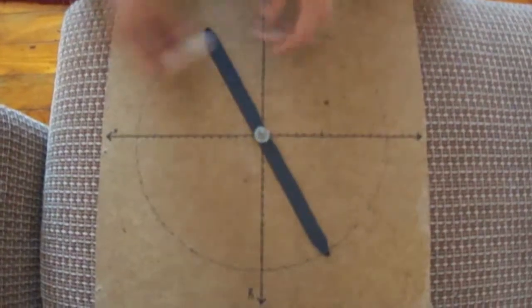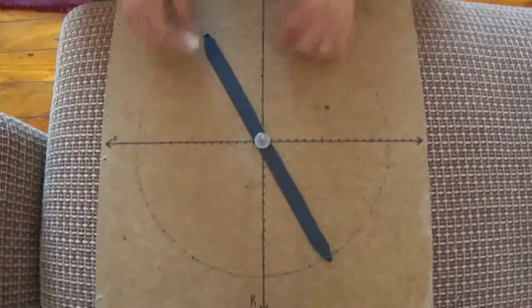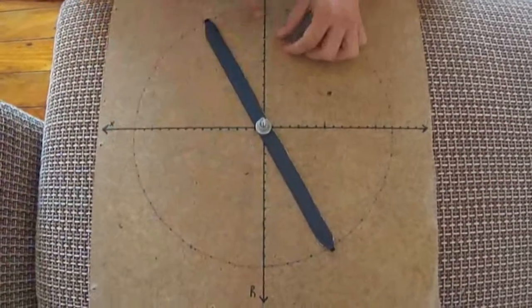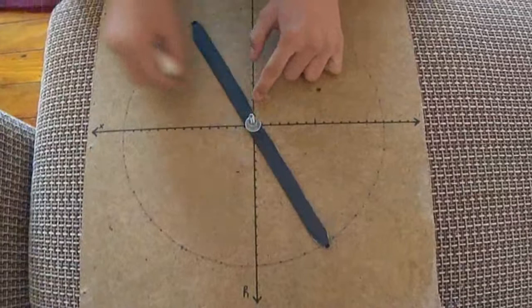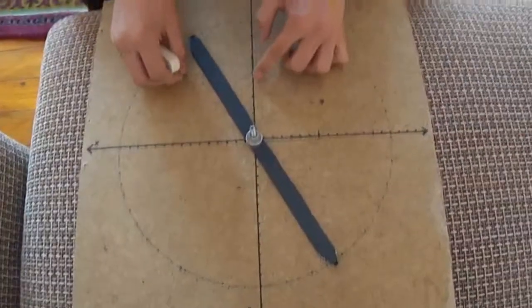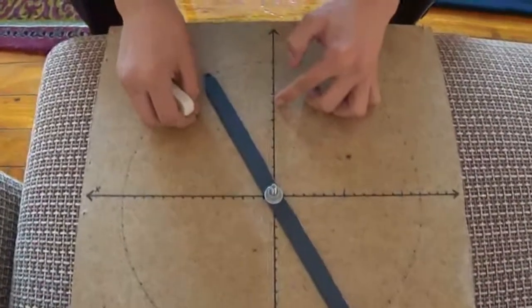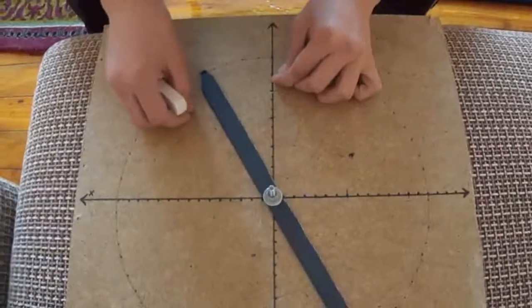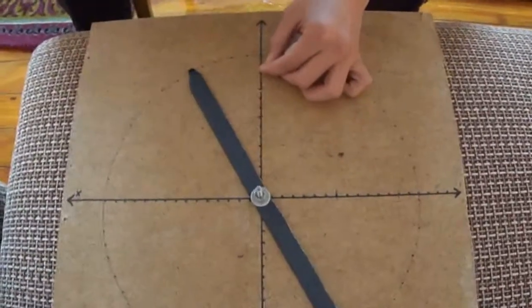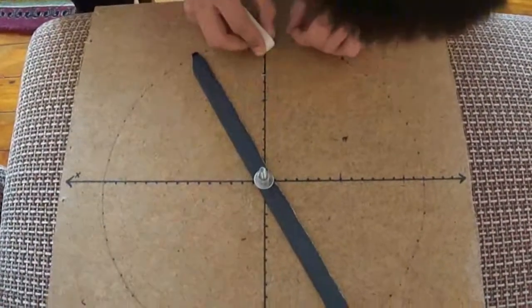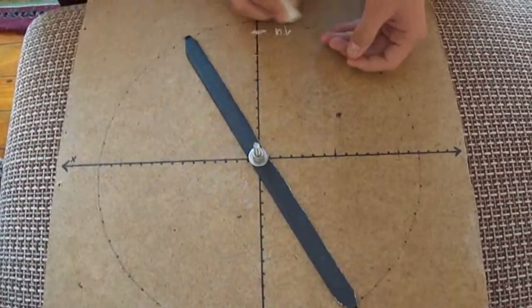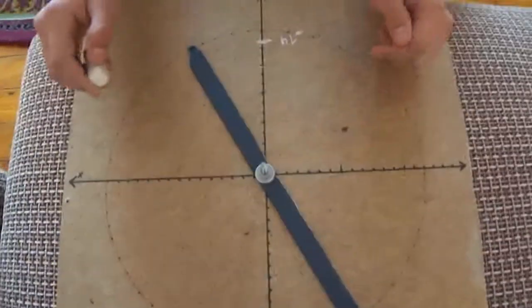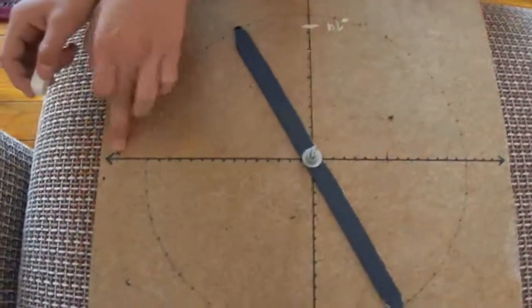This, and yes, you see that this coordinate is the y coordinate, and 1, 2, 3, 4, 5, 6, 7, 8, 9, and 10, 11, 12, and 30, and 40. This coordinate is 40, minus 40, and this is x.